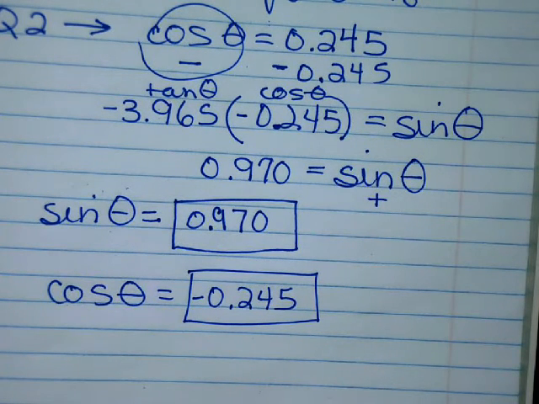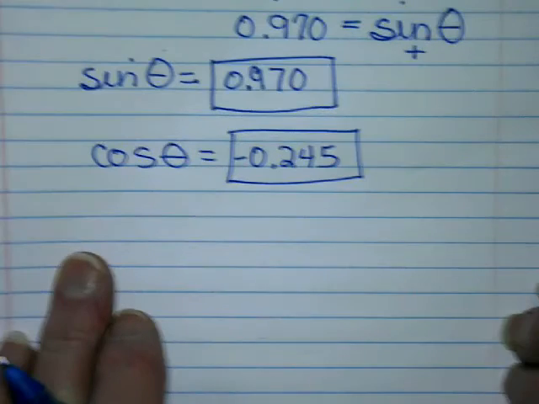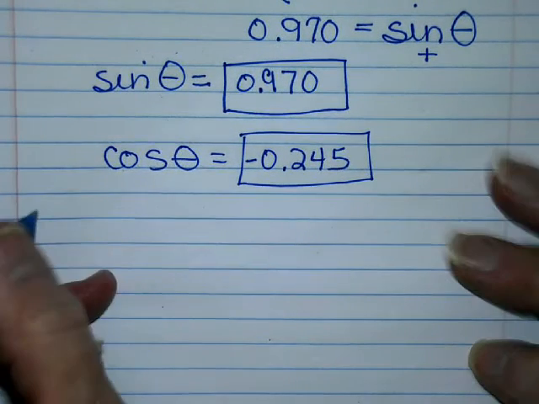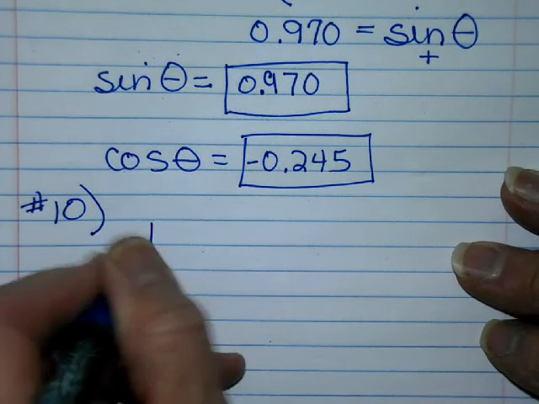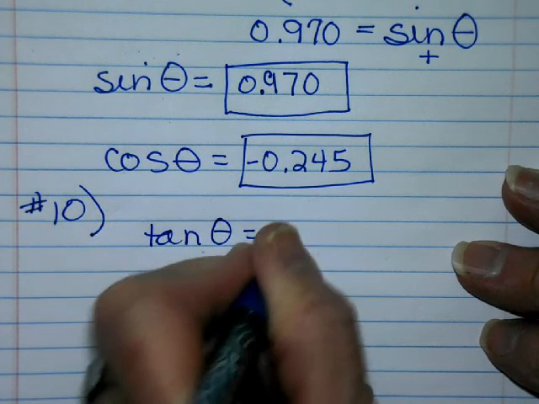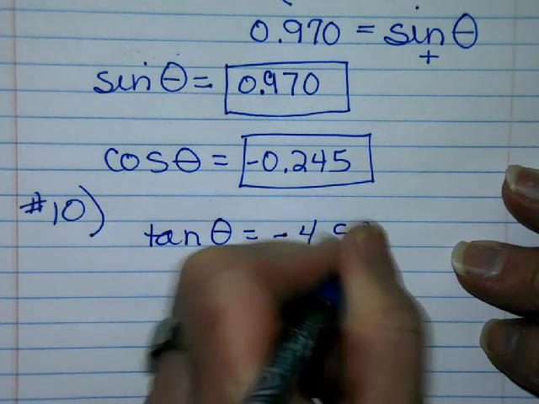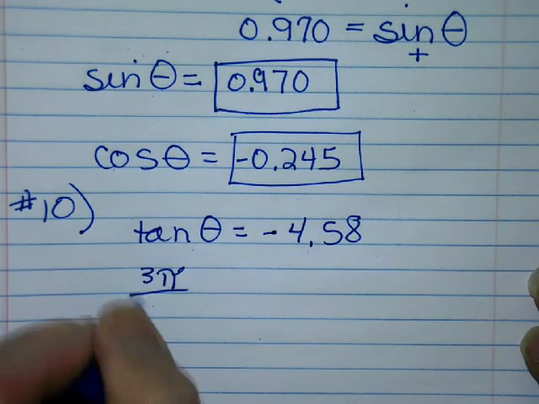I'm going to do another one with a different relationship. And the more you do, the better you'll get with what do I do next? So my tangent is a negative 4.58.